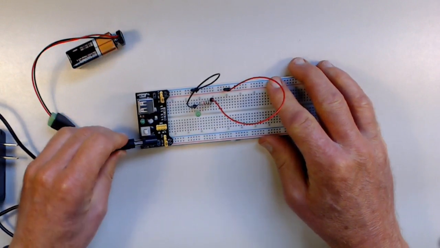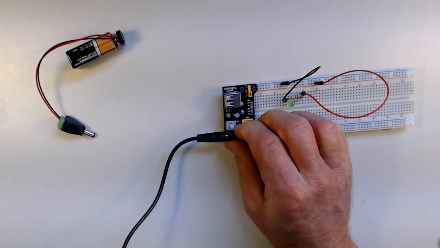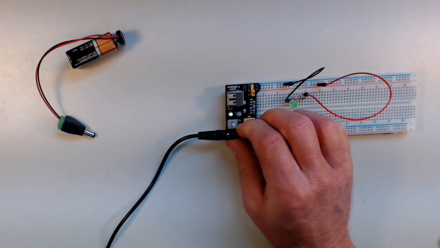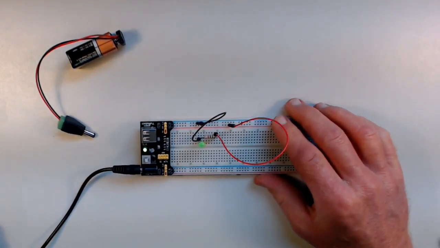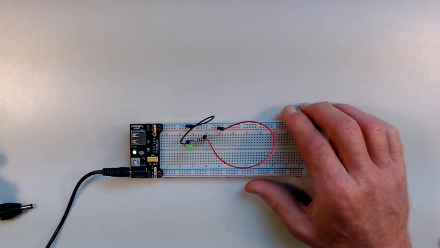So here I'm going to plug that in and go ahead and plug in my little power supply over to a power strip off to the side here. And I'm powering it now off AC. So you don't have to use a battery that way. It just runs off AC.